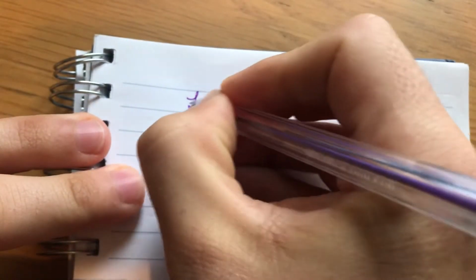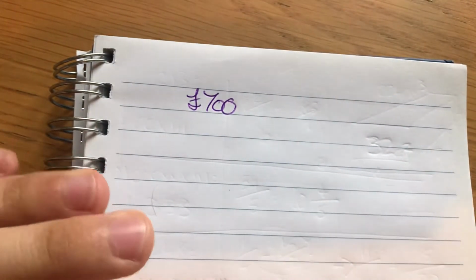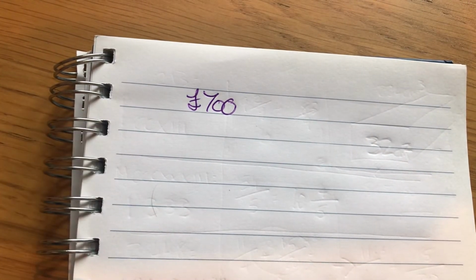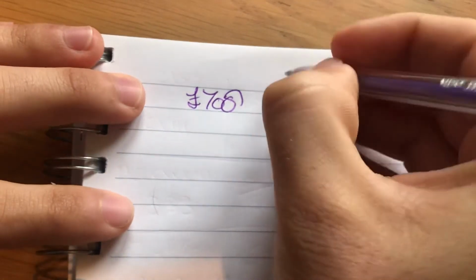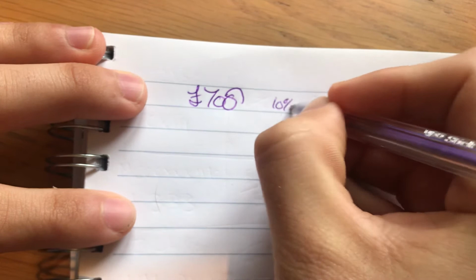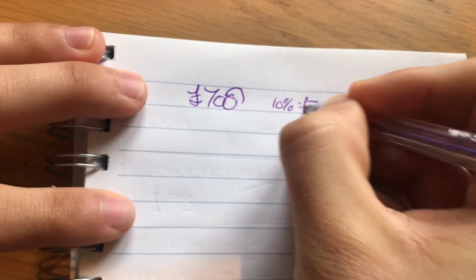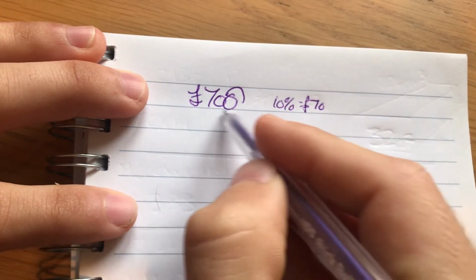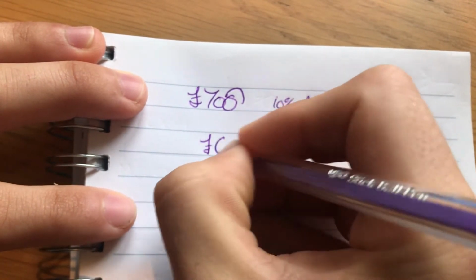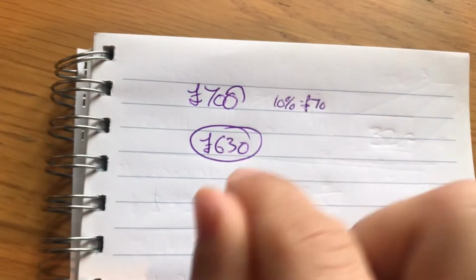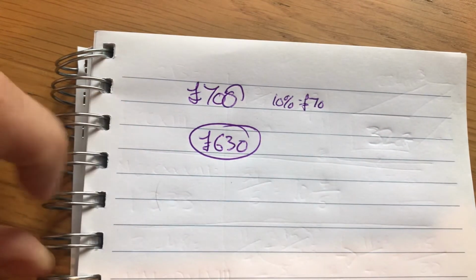Right, the original price, what time are we on? 15. I'll go through these. The original price of the machine was £700. The shop reduced the price by 10%. Lovely. So it's reduced it by £70. So 10% is 70. But they've reduced it by £70, so I need to take it off. So take off 70, that's going to be 630. Okay, reduced it by 10%. Boom, that's a great reduction.